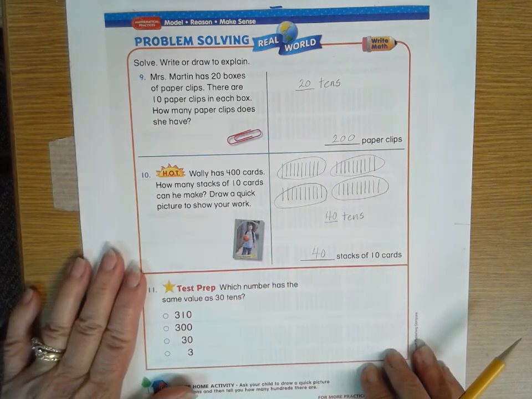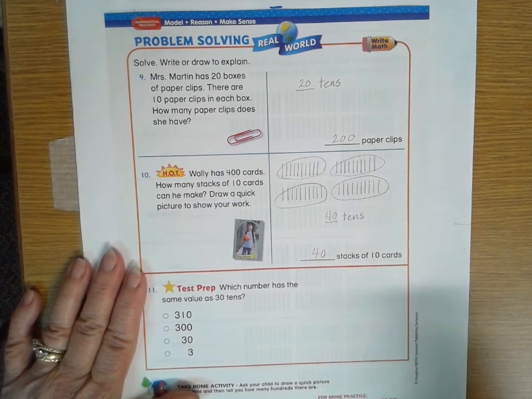And which number has the same value as 30 tens? We also did that on the front page, so you can go back and find that. Find out which number would be the same as 30 tens. And once you finish that, you are done with your lesson.